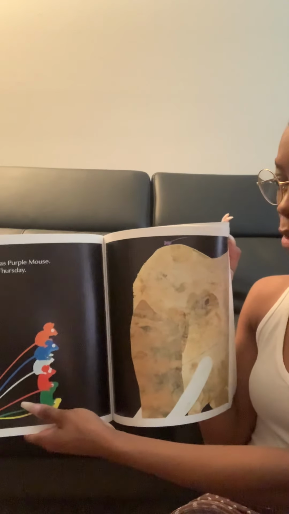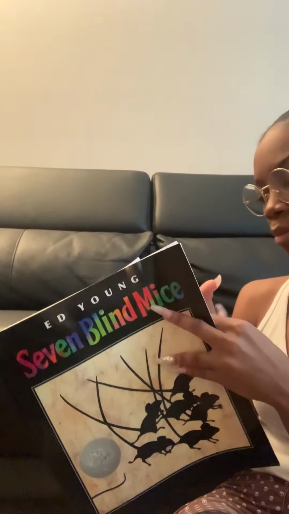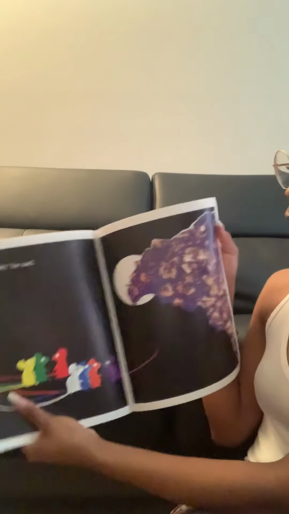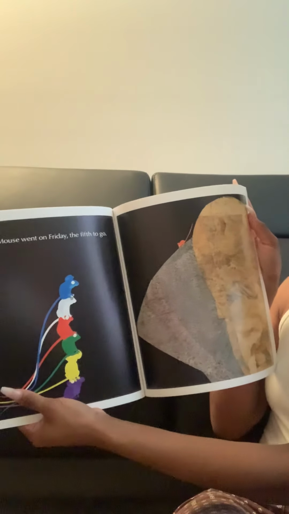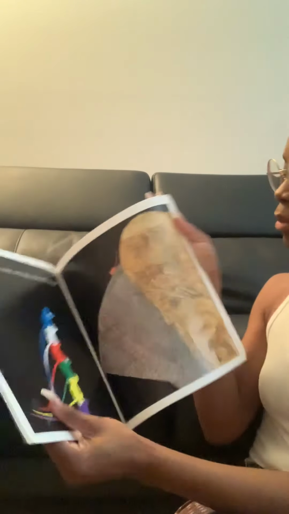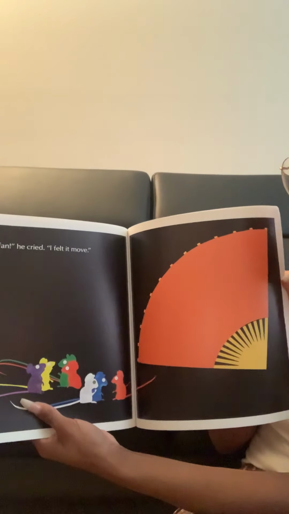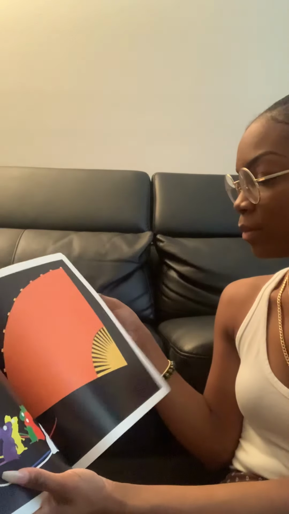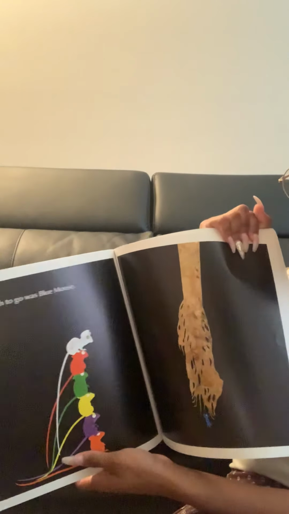The fourth was Purple Mouse. He went on Thursday. "It's a great cliff," he said. Orange Mouse went on Friday, the fifth to go. "It's a fan," he cried. "I felt it move." The sixth to go was Blue Mouse.